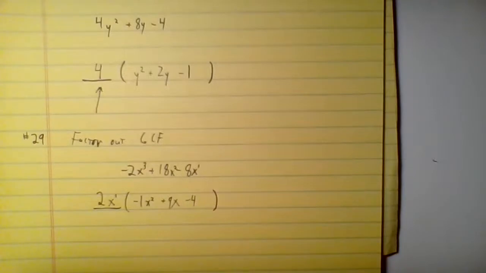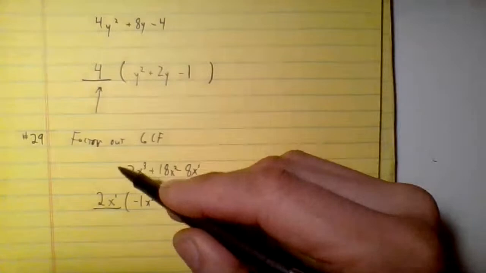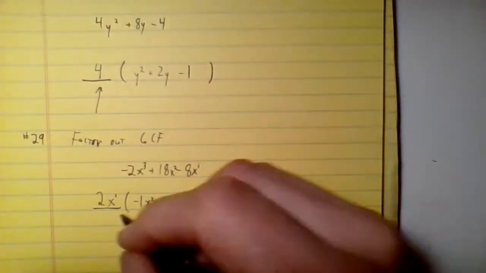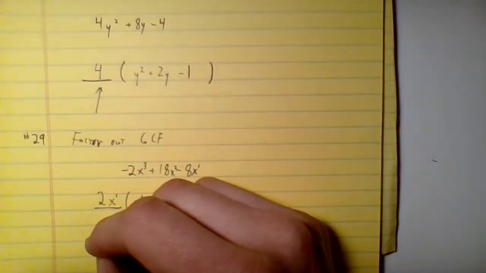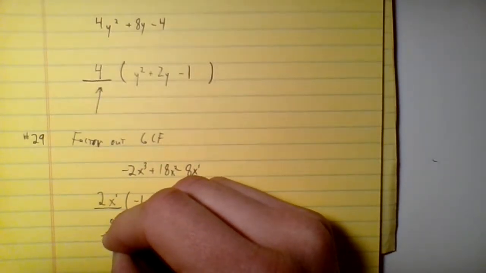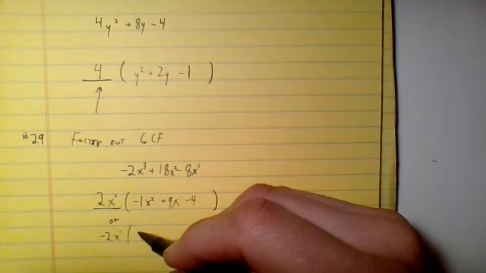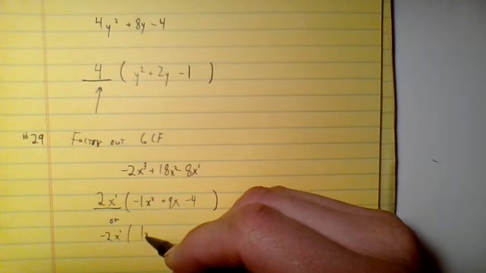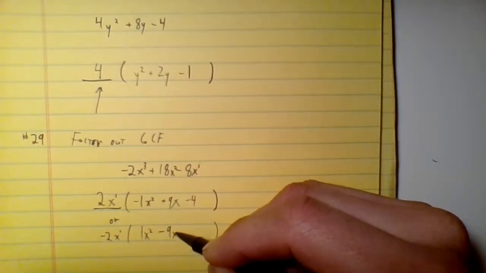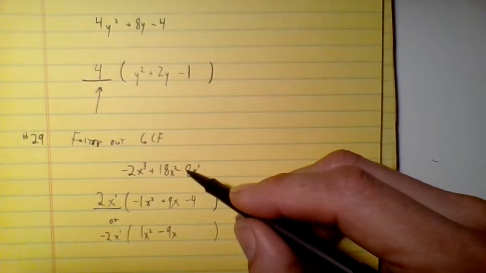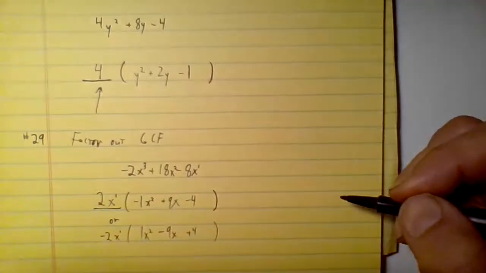Now, if you're thinking I could use negative 2 instead of 2, you're right. If anything's divisible by 2, then of course we can divide it by negative 2 also. So it would have worked okay to do it this way. Dividing by negative 2 would leave positive 1x squared. 18 divided by negative 2 would be negative 9x. I'm just going to have opposite terms in there. Negative 8 divided by negative 2 would be positive 4. x divided by x is still just 1.